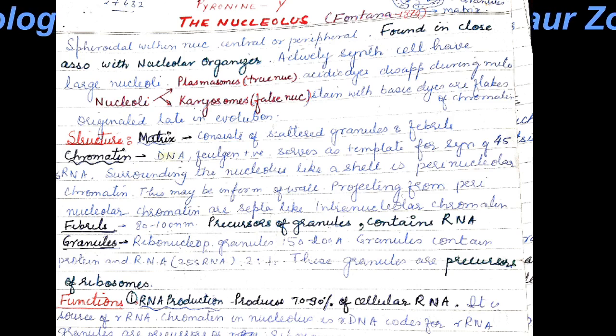Then we have fibrils. These are 80 to 100 nanometers, which are precursors of granules and contain RNA. That means the chromatin gets converted into RNA, and these fibrils, which are seen in the matrix, are nothing but RNA.